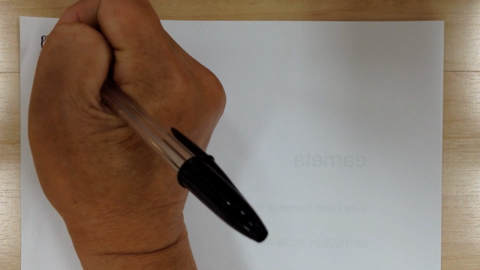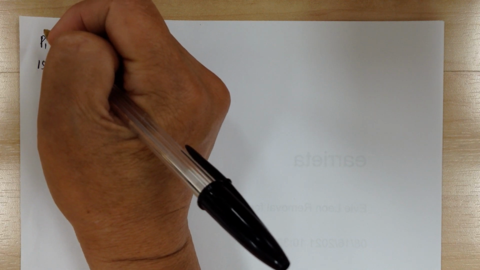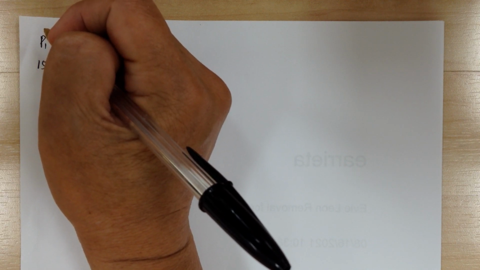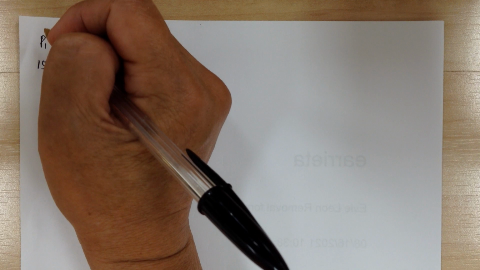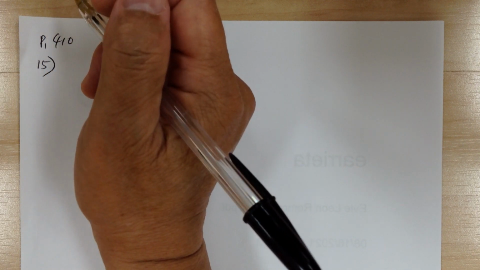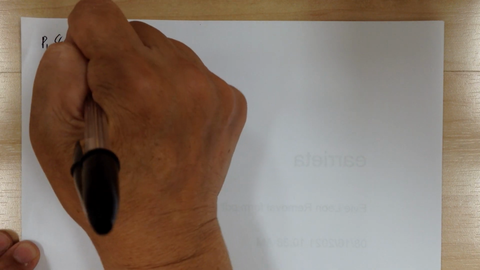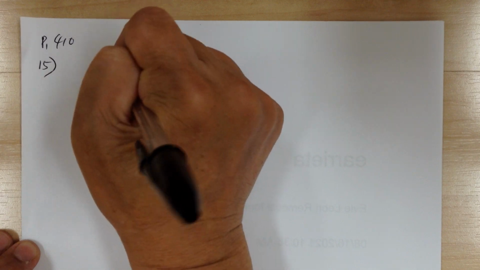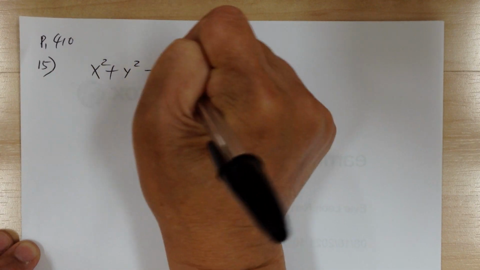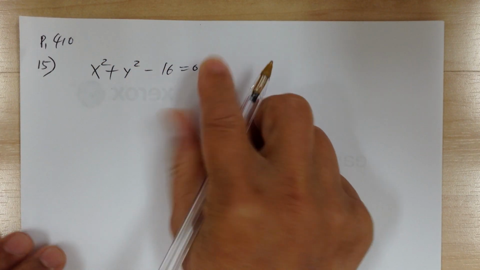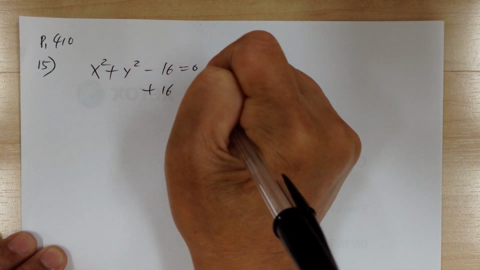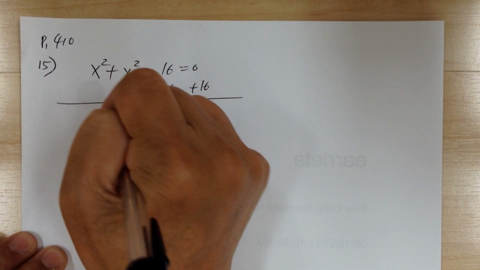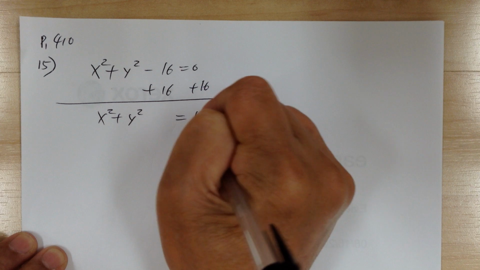Okay, number 15. It says, if the graph of the given equation is a circle, find the center and radius. If the equation has no graph, say so. So this is the one where you have to complete the square. Number 15: x squared plus y squared minus 16 equals 0. First we need to move this over, so plus 16 on both sides. So you get x squared plus y squared equals 16.